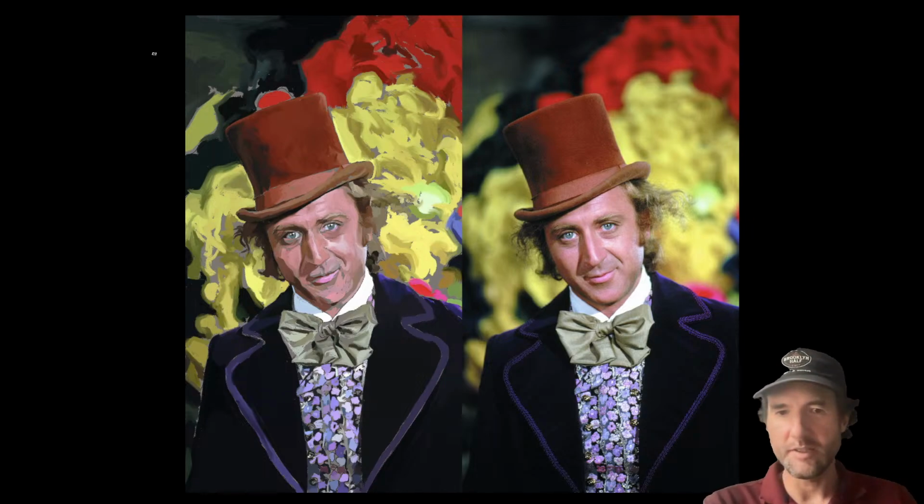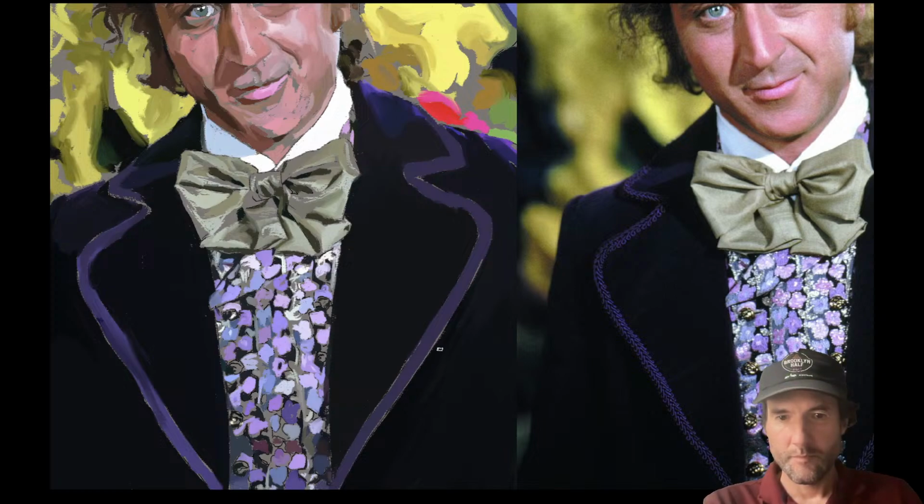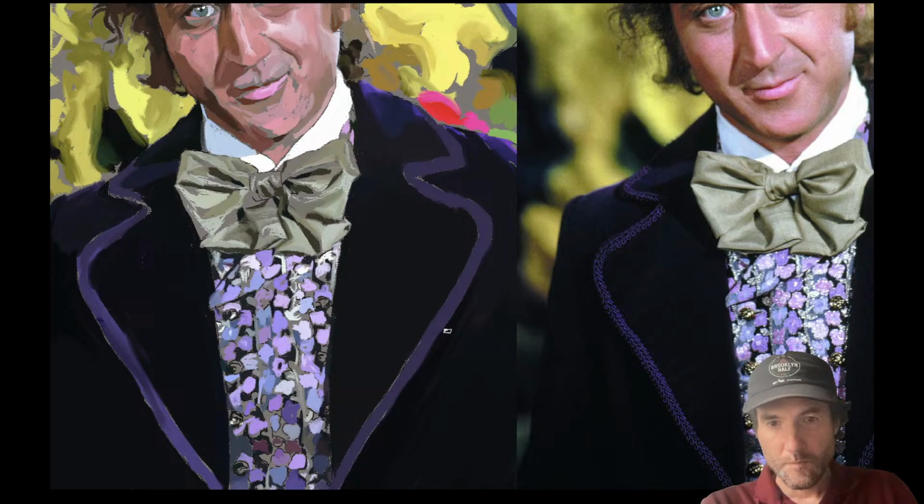The lapel is like, I thought I was going to be able to get away with that one. I don't think I am. I think I need to hit the accents in it. Okay. Nope.